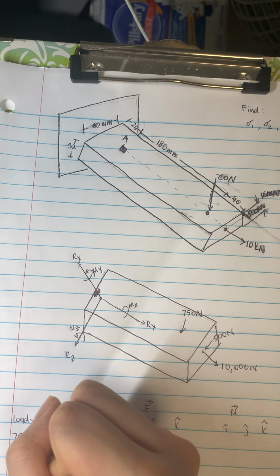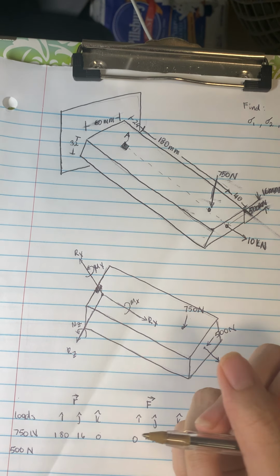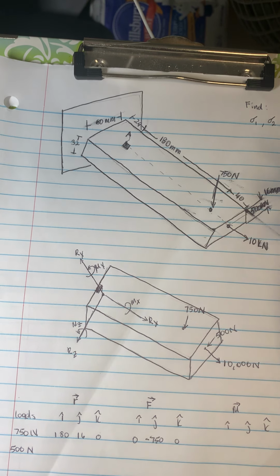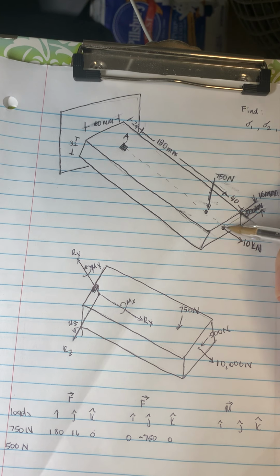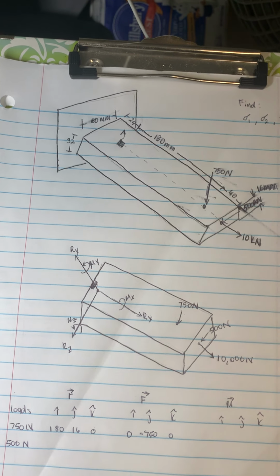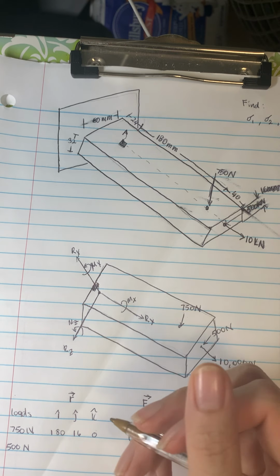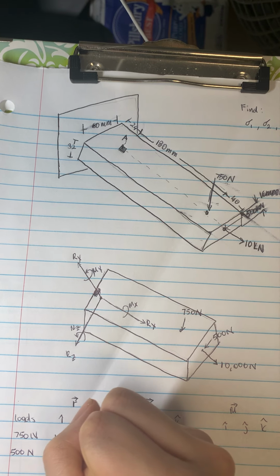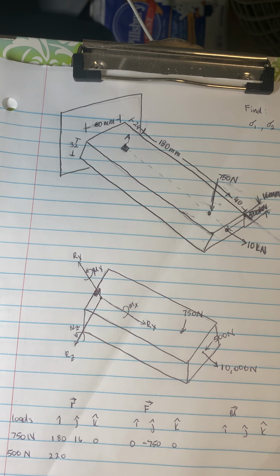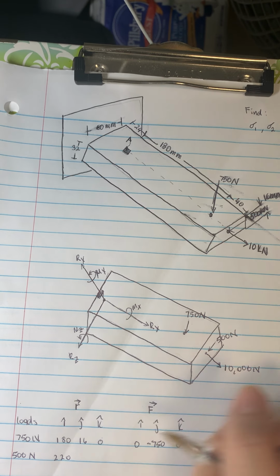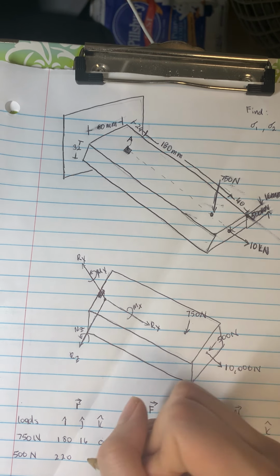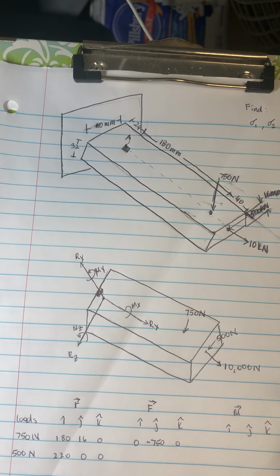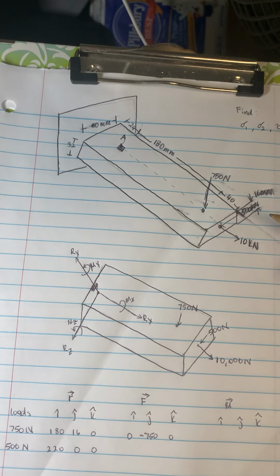So next is the 500 Newton load. So right here, we have 220 millimeter. And then in the J direction, we have 0 and also 0 in the K. So next, the force.